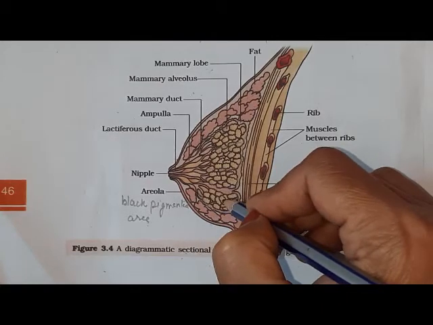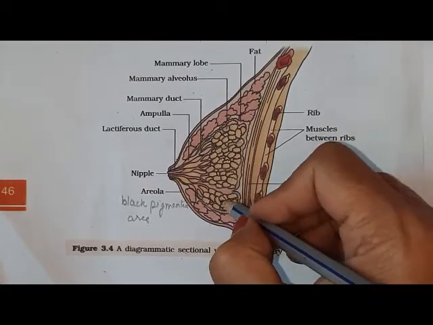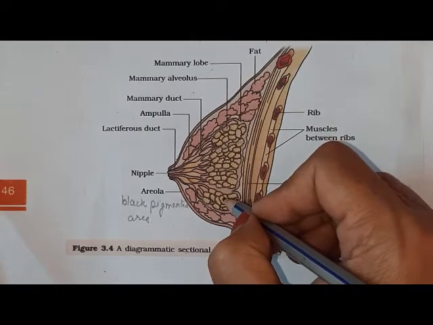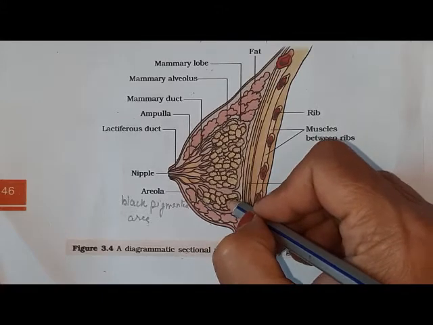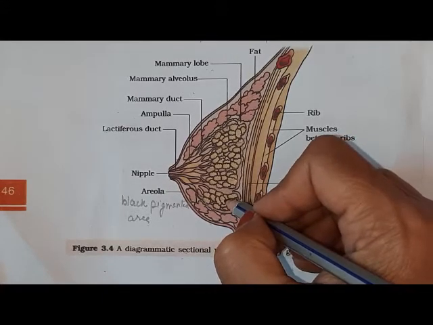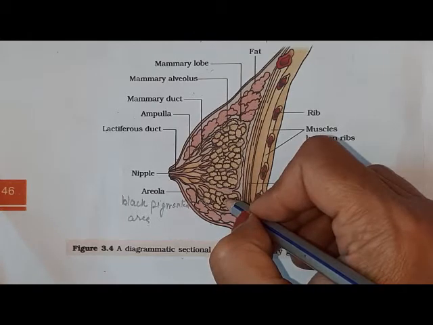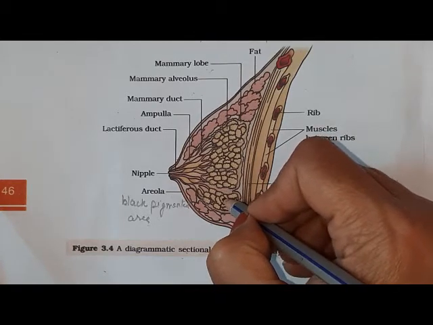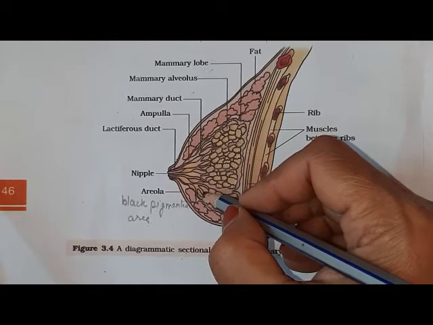has alveoli. It means cluster of cells. Alveoli is a balloon-like structure which has a cavity that is known as lumen. Alveoli secrete milk and store milk in lumen. This milk comes out from this lumen through a duct that is known as mammary tubule.